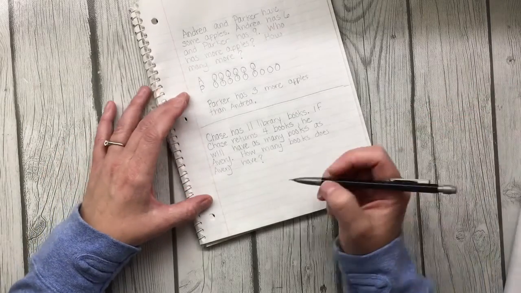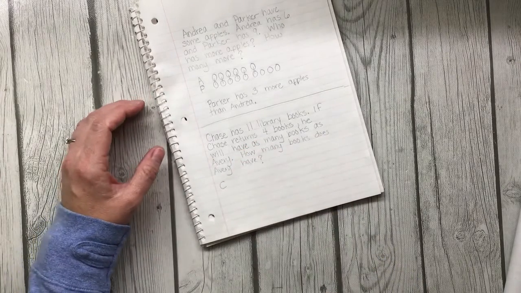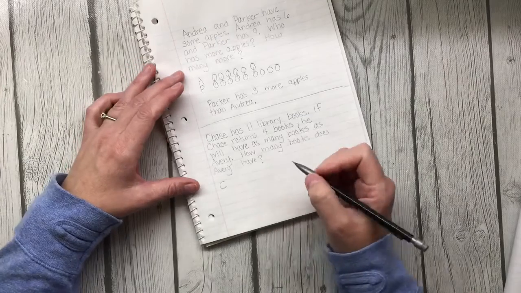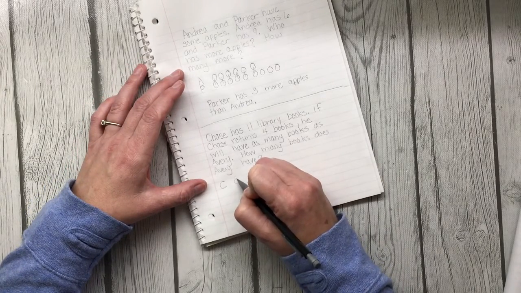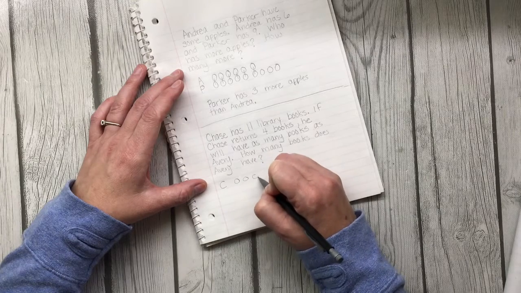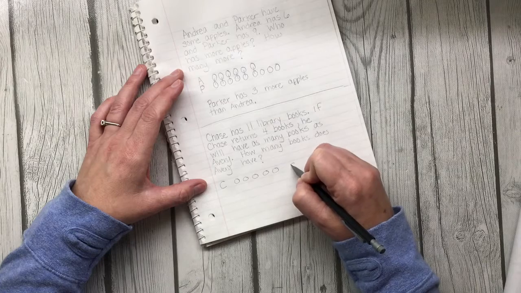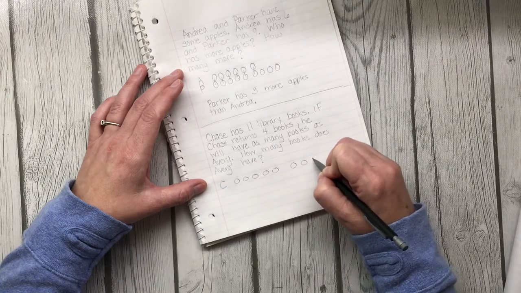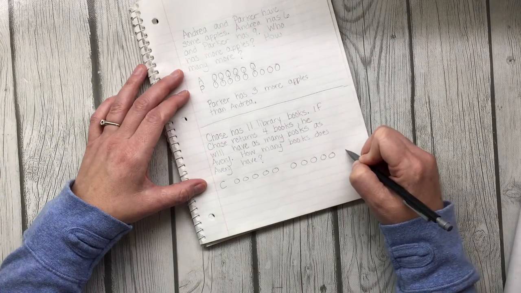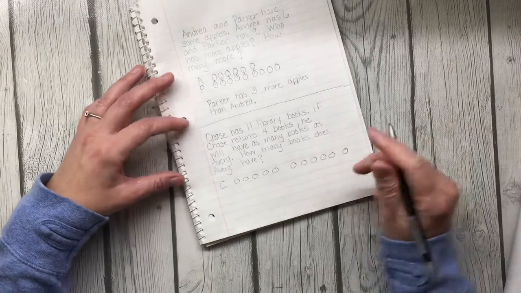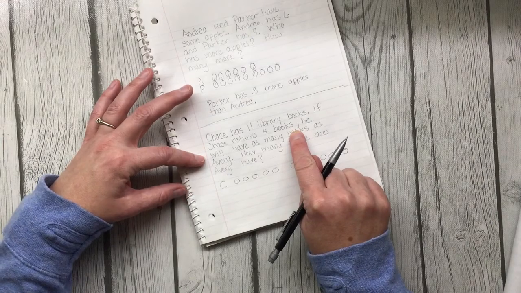You guys are so smart. That's correct. We're going to put a C for Chase, and we're going to draw 11 library books. 1, 2, 3, 4, 5, space, 6, 7, 8, 9, 10, space, 11. And it says he returns 4 books.